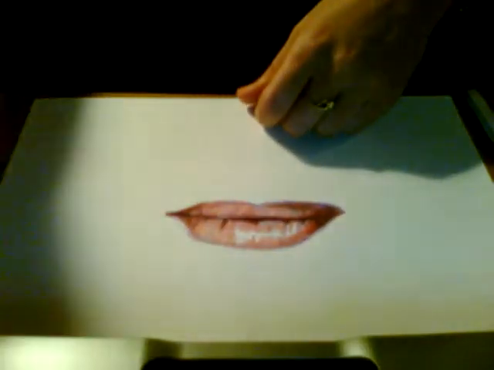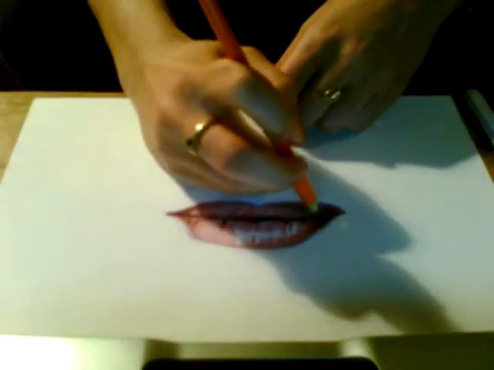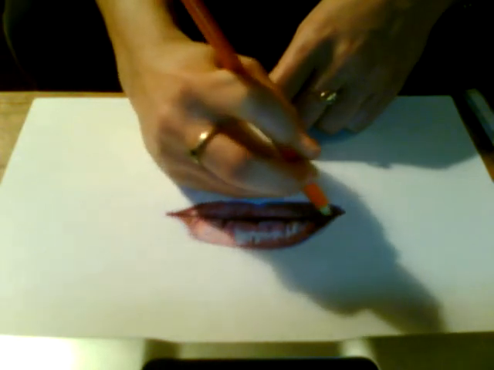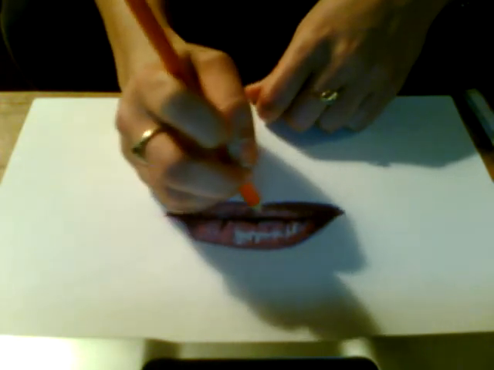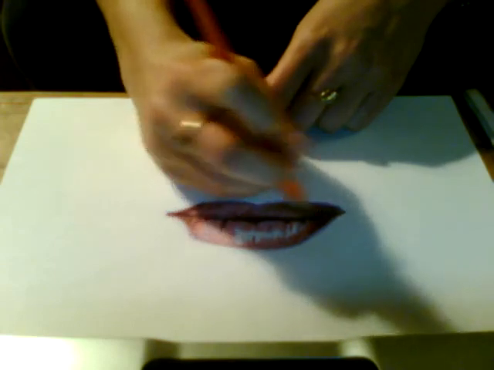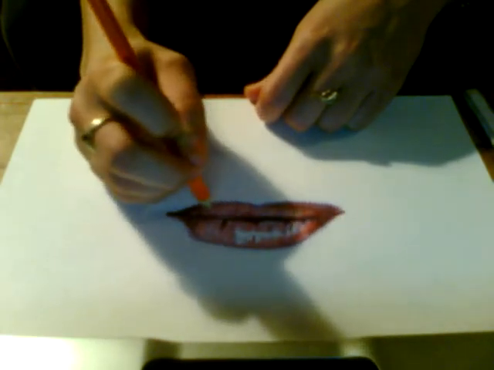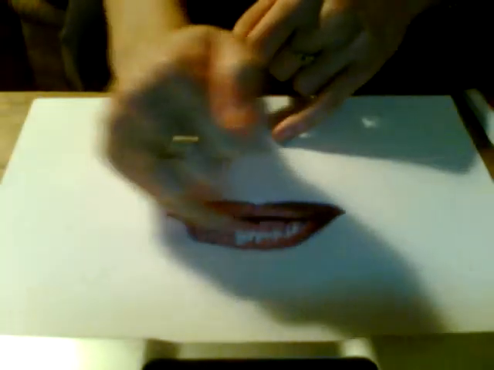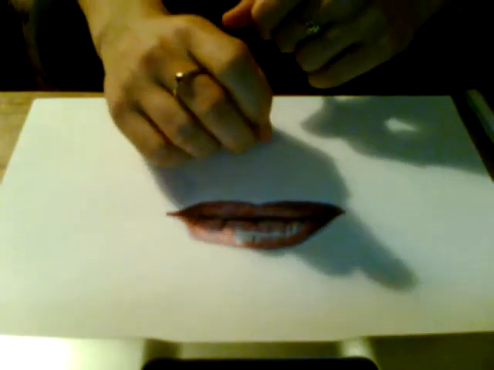So I'm going to grab my orange pencil, just like I would in a skin tone. I'm going to add a little bit of orange to the top of that. And I'll start to pull out that brown here. And I'm just about done with that. If you want to go back into your highlights with your white pencil, you can do that as well.